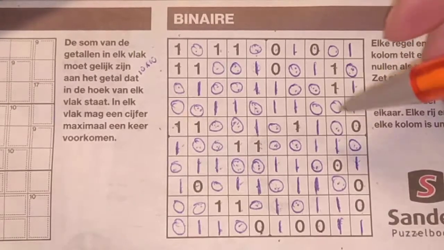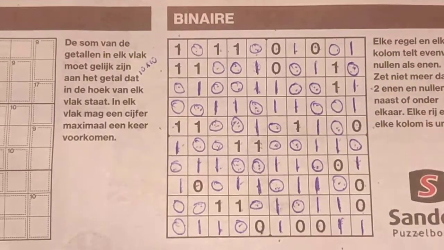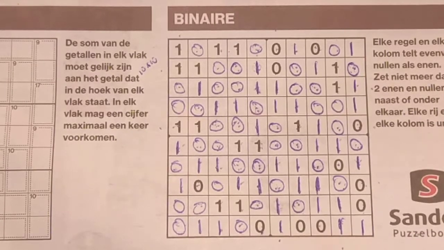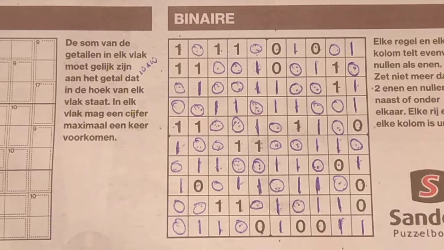Finished in 8 minutes. Alright, for this 10 by 10 binary Sudoku, I'm very pleased about the time. Anyway, do you think so? Thumbs up, otherwise thumbs down. You can also download the PDF file so you can solve it or make it by yourself.